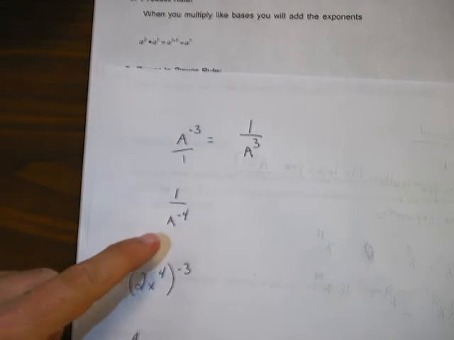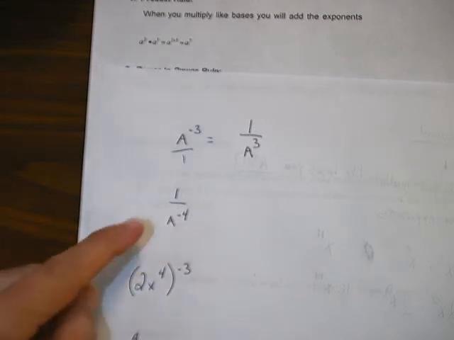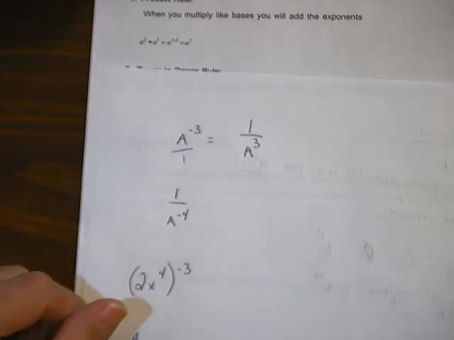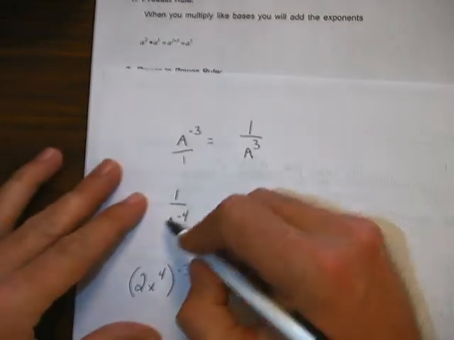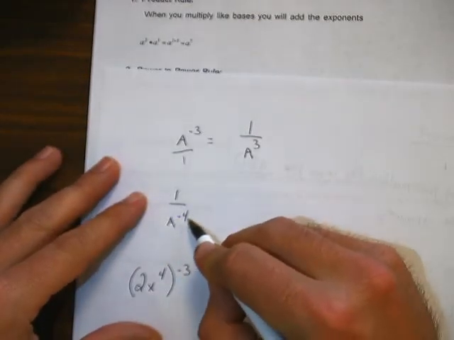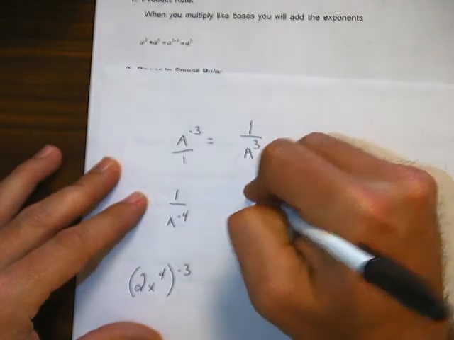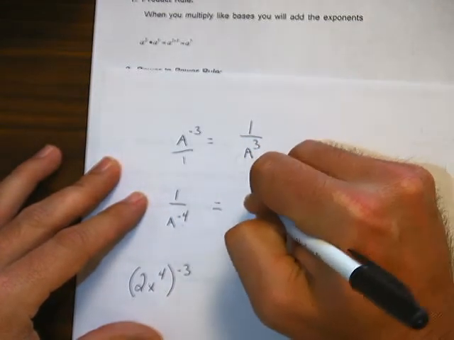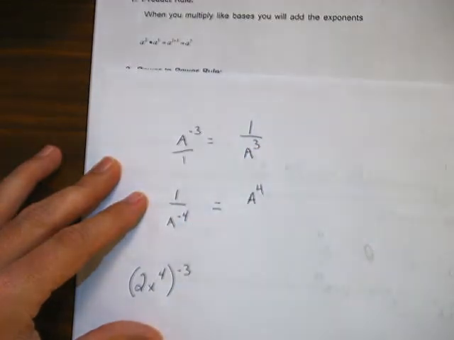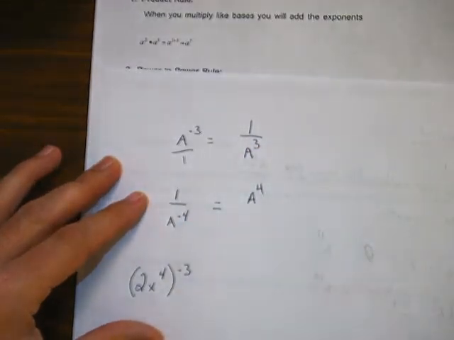Here, the negative exponent is on the bottom. We have a to the negative 4th power. So simply, we would make it positive. Since it's on bottom, we'll move it to the top, and we'd have a to the 4th, because 1 times a to the 4th is simply a to the 4th.